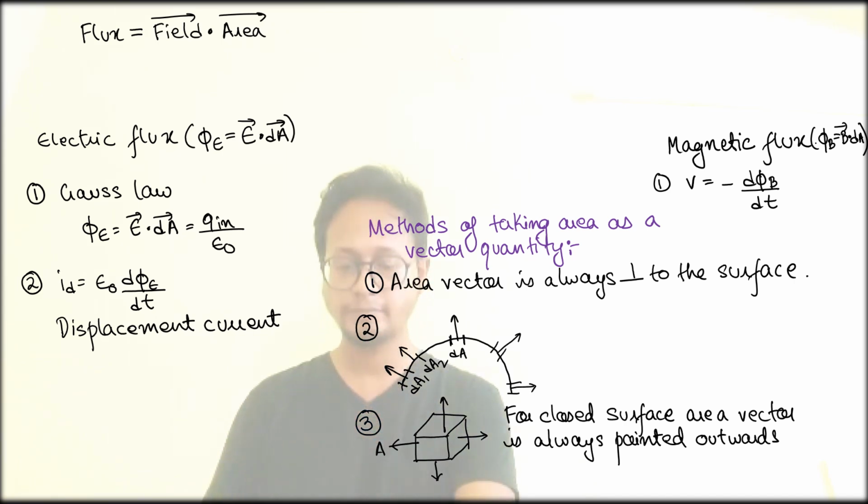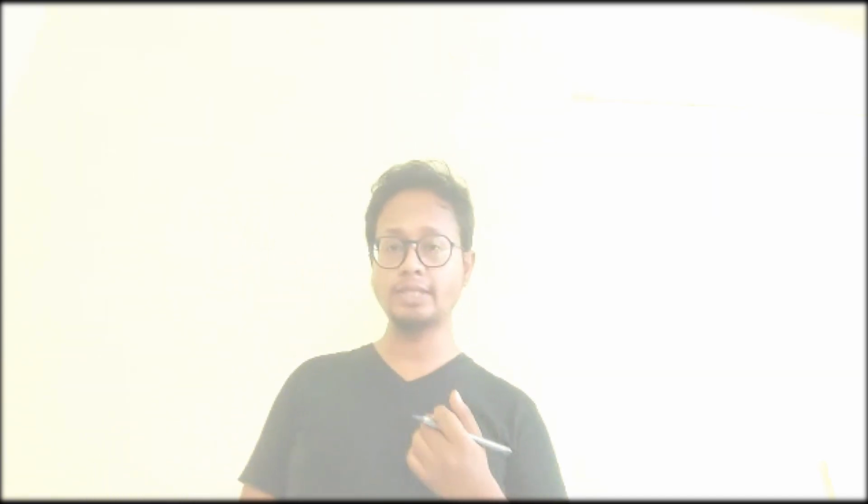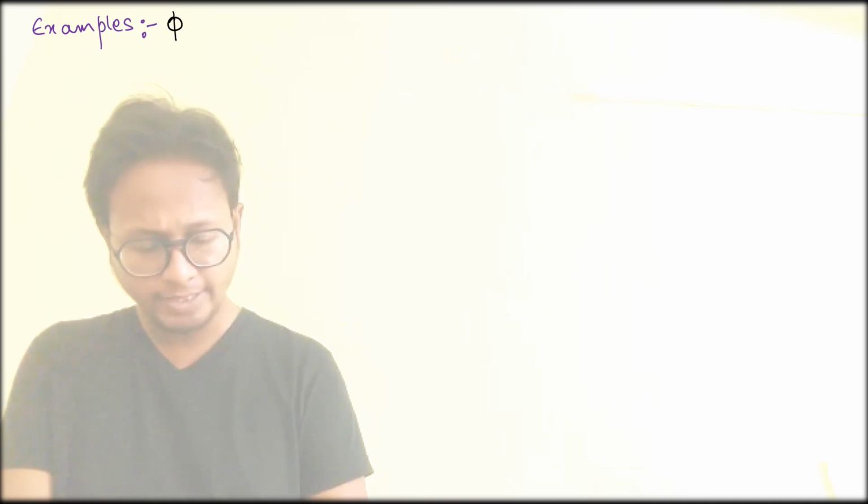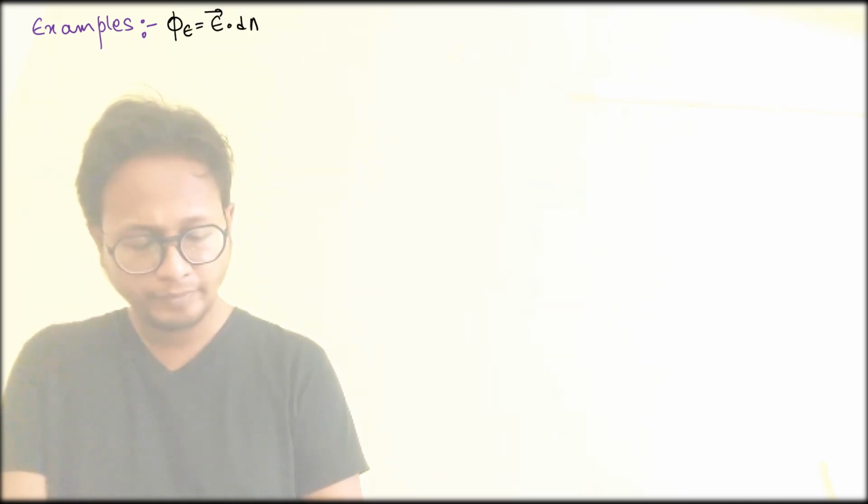Okay. After this, what I'll do is I'll take a few examples of flux. I'll just show you a few examples of how flux is calculated. So flux is nothing but the dot product of field and area, isn't it?